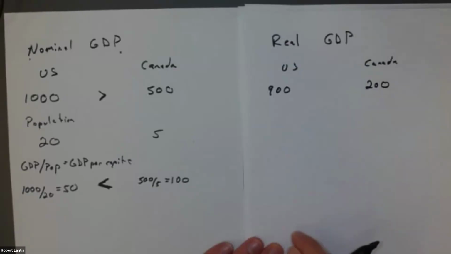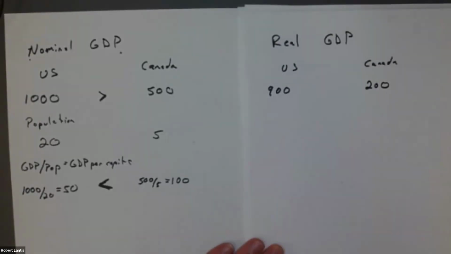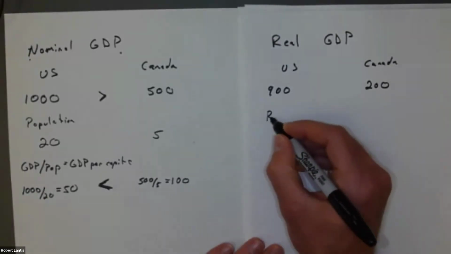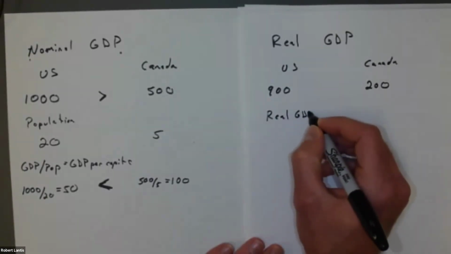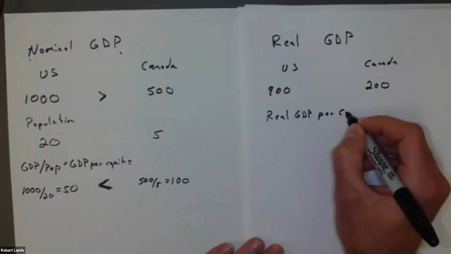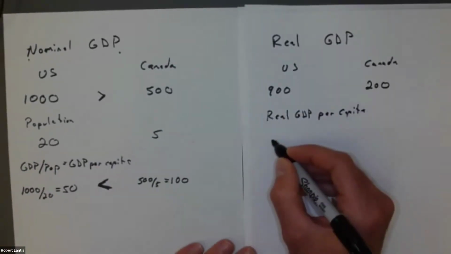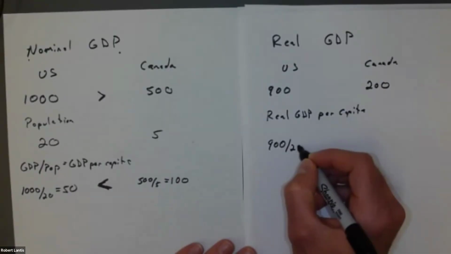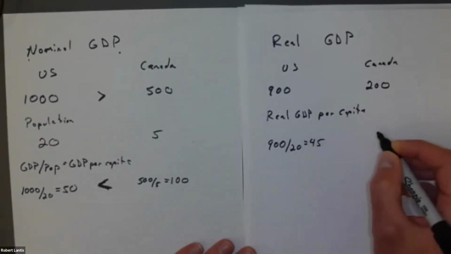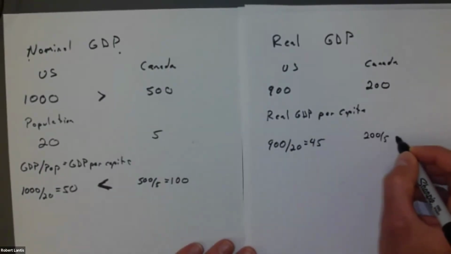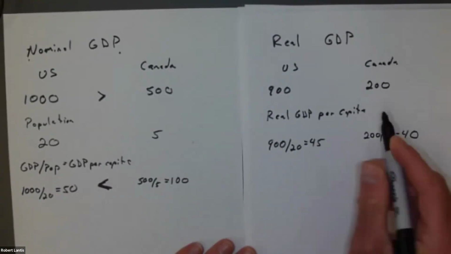So once I calculate real GDP, let's say the US and Canada have 900 and 200 as their real GDP. When I then look at real GDP per capita, my population numbers are still the same. So 900 over 20 gives me 45. 200 over 5 gives me 40.